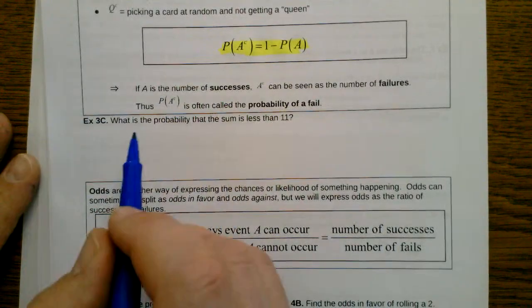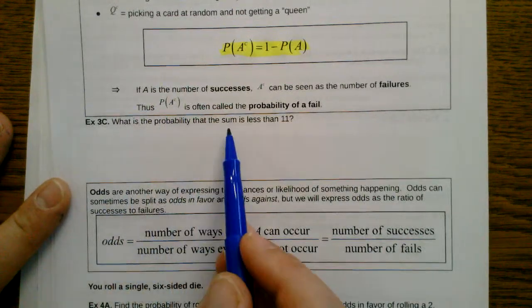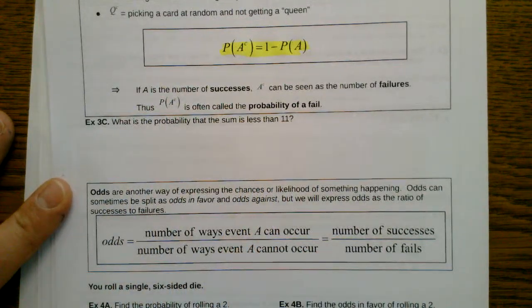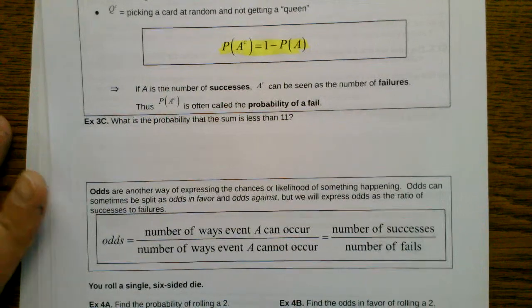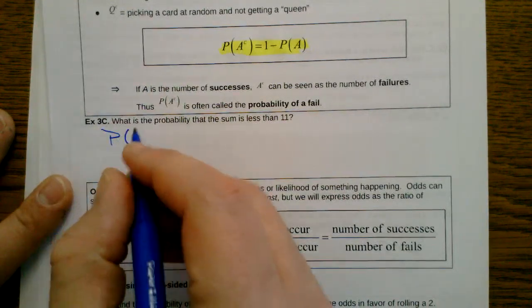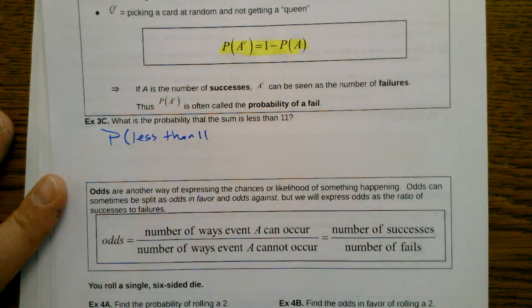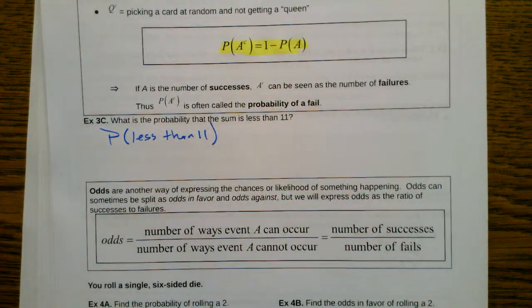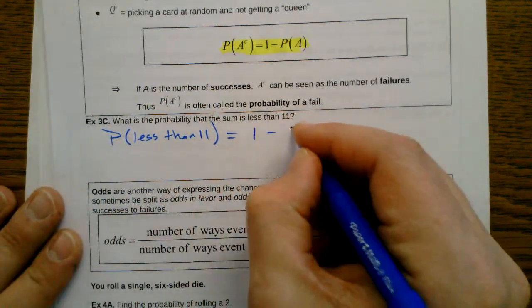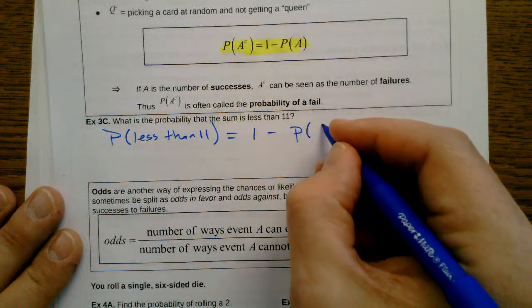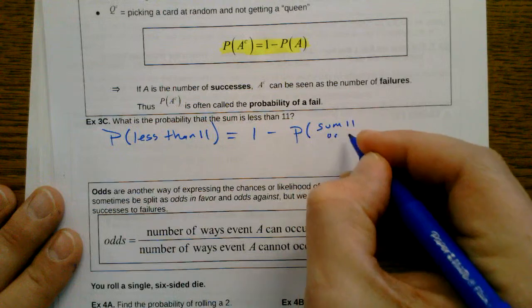Okay, so if I look at example 3C now, it says what's the probability that the sum is less than 11? So that means the opposite of what we just did. So the probability of less than 11, so that means not 11 or 12, not 11 or greater than, then I got to take 1 minus the probability that the sum is 11 or more.